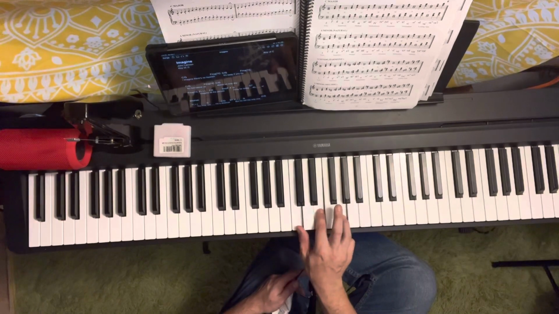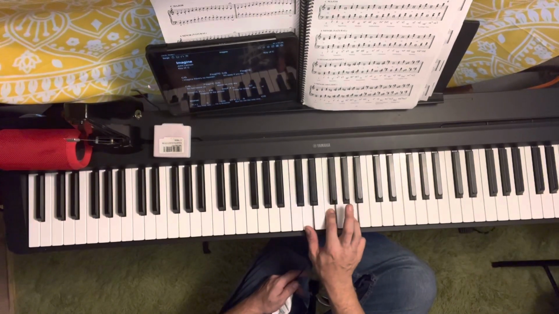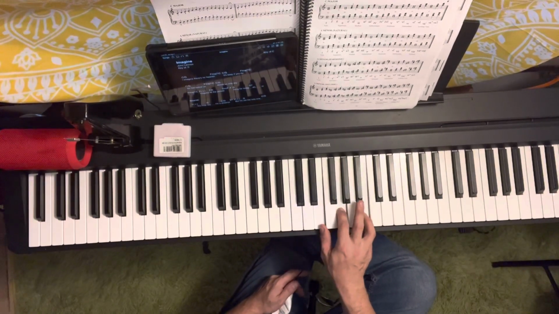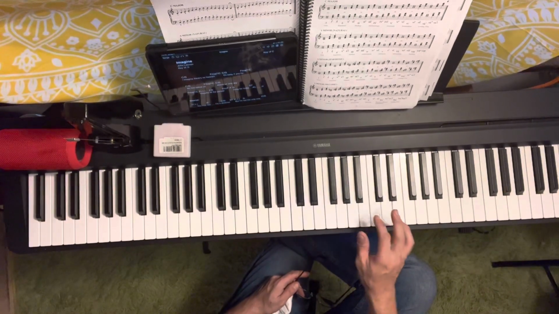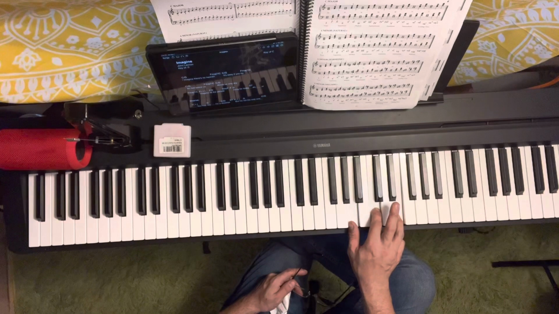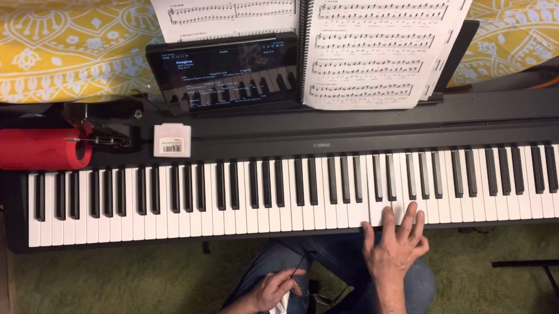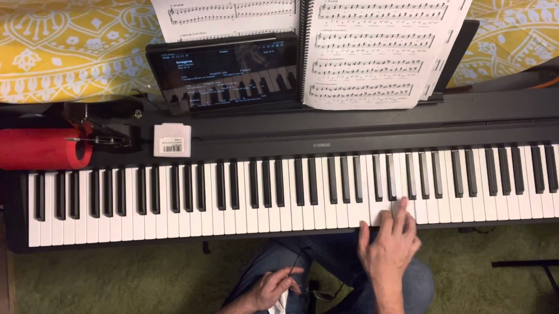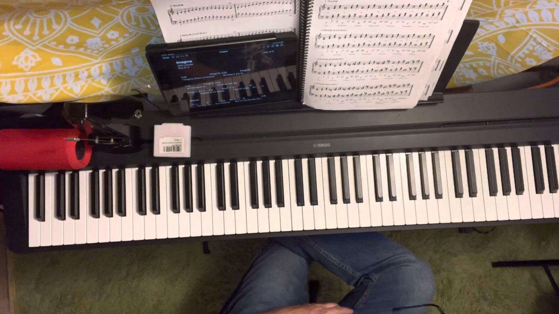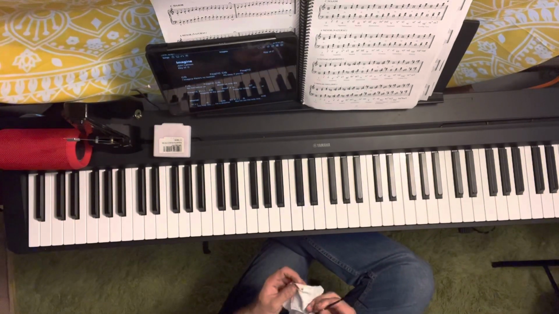So 1, 3, 5, 1 flat 3, 5, 1 flat 3, 5, 1, 3, 5, 1, 3, 5, 1 flat 3, 5, 1 flat 3, flat 5, and then 1, 3, 5. Meaning that last diminished chord is going to have a flat 3 and a flat 5.